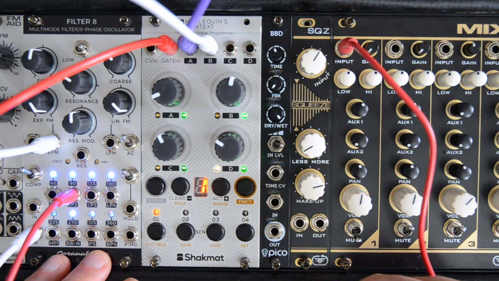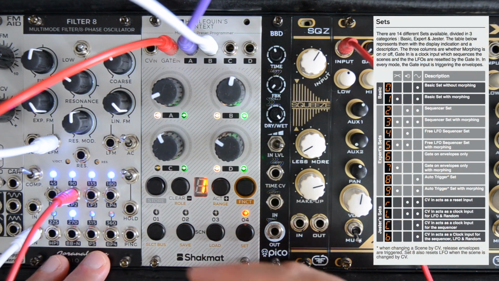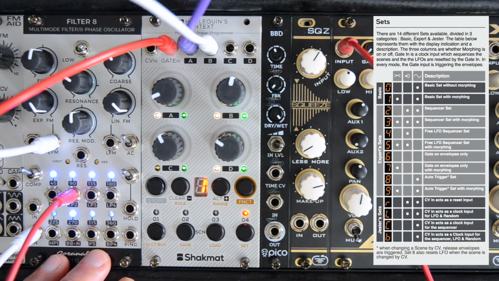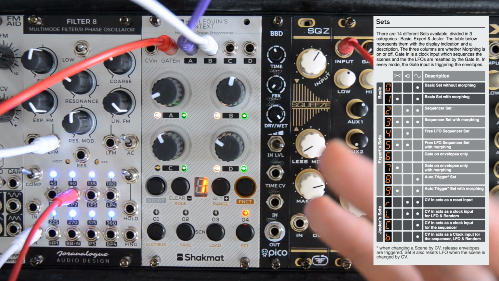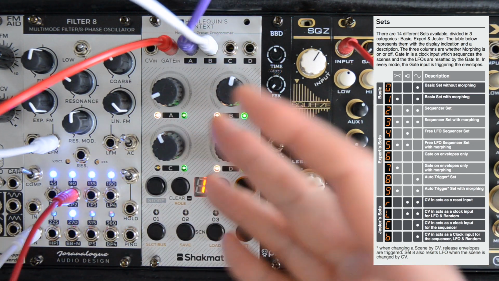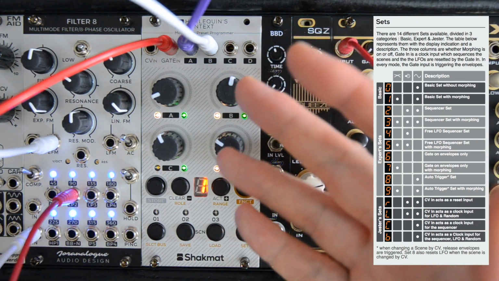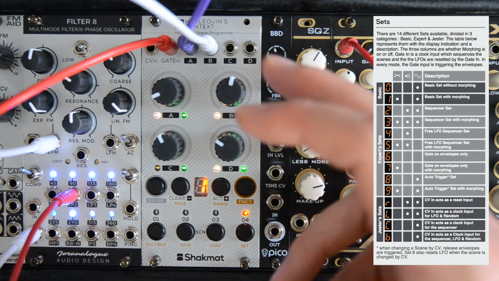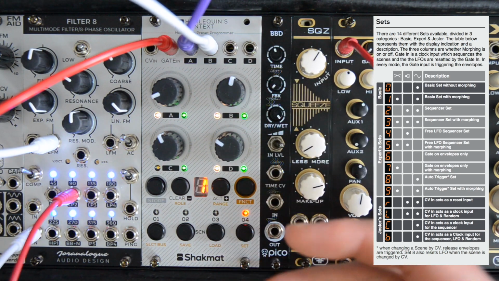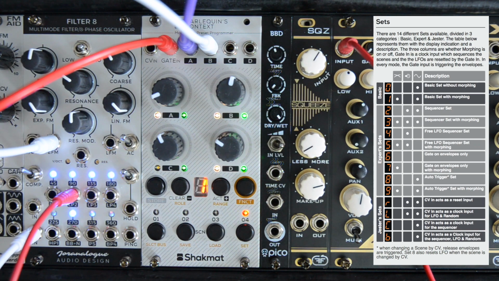What I first want to show you is how you can sequence these 4 scenes. For this you need to go into the sets. When you are done setting up all the scenes of all the acts, there's even more things you can choose on how Harlequin's Context behaves to incoming gate and CV signals.